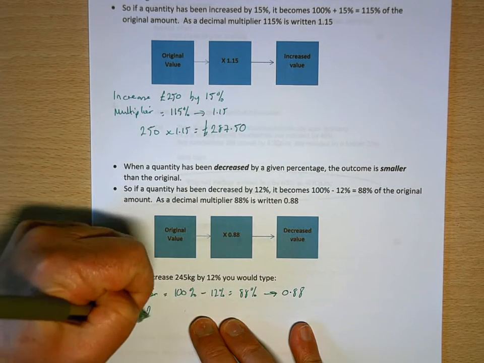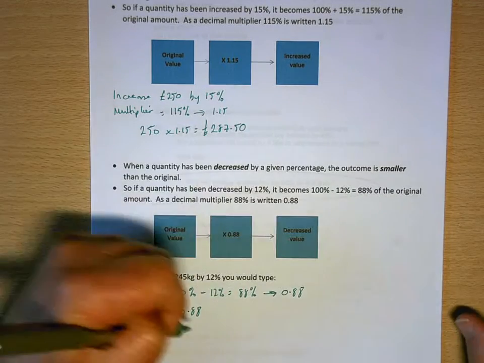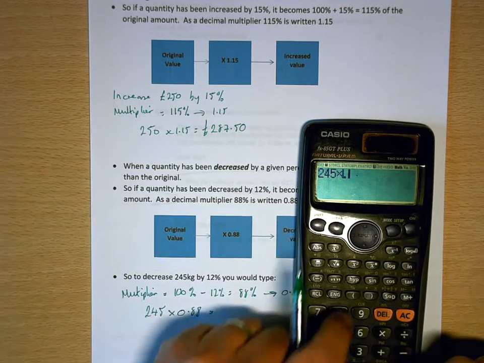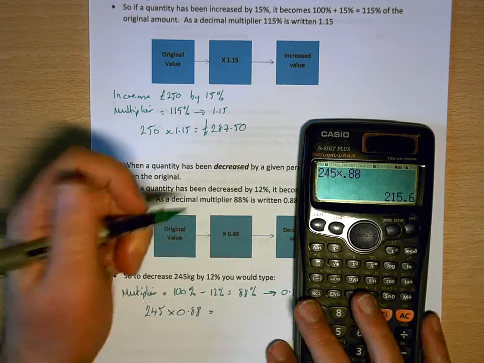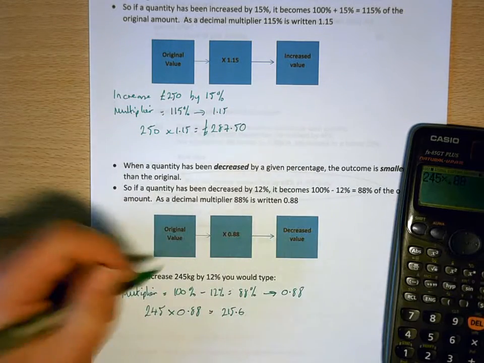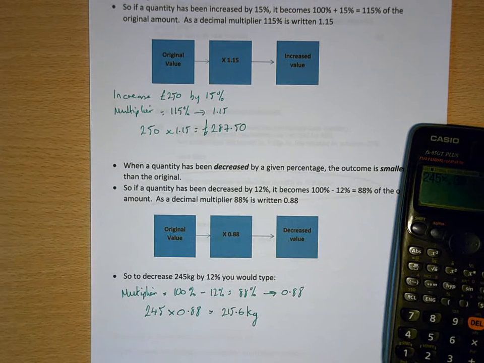So we're going to take our original amount, we're going to multiply it by 0.88, and get 215.6. Now this context isn't money, it's kilos, so we would just leave it as 0.6 and we wouldn't put that extra 0 on it. So again, at Key Stage 3, you would have worked out what 12% of that is and then subtracted it. The only difference now is we're subtracting the percentage before we work that out.